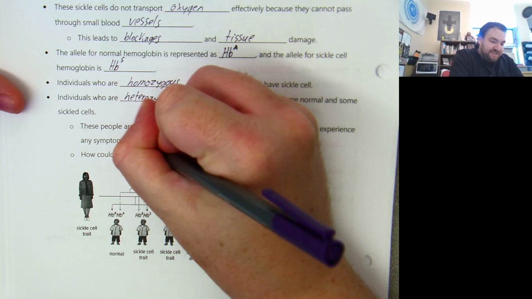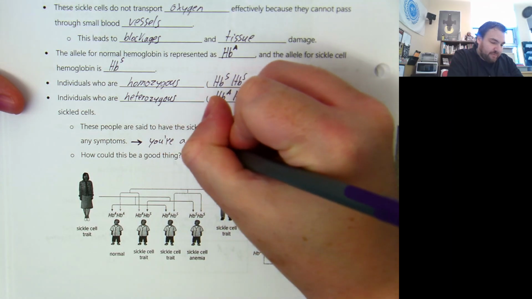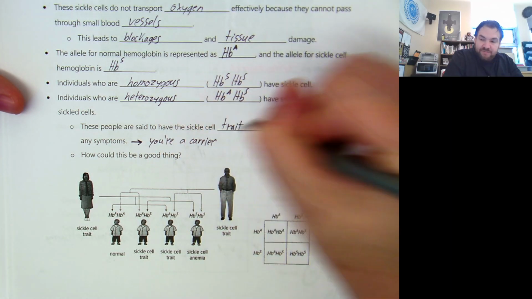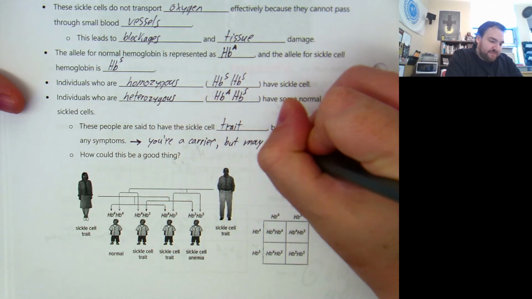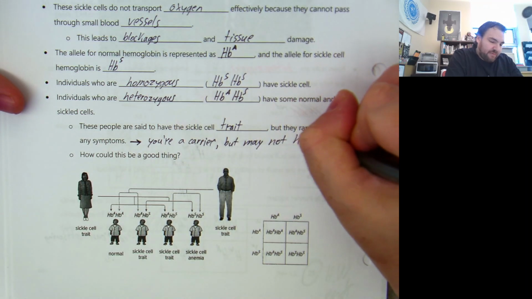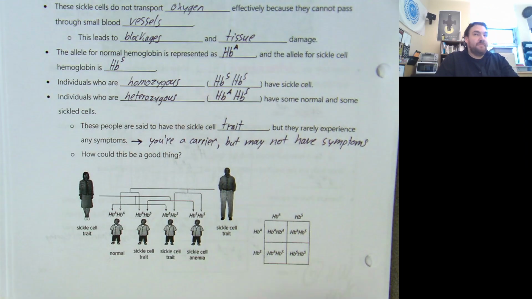So what this means is you're a carrier if you are heterozygous for this, but may not have symptoms. You may never have symptoms. I suppose it's theoretically possible that any one of you in this class could have the sickle cell gene, heterozygous with the regular gene, and you'd never know.